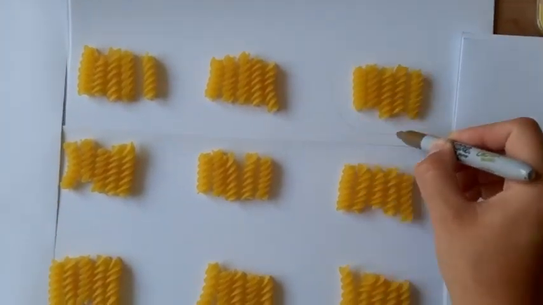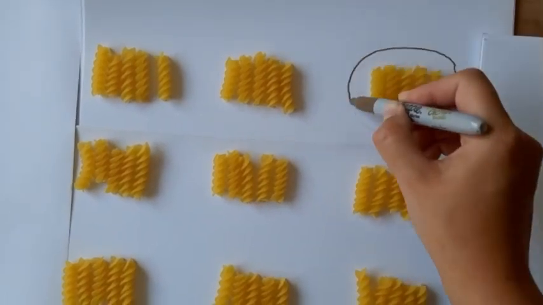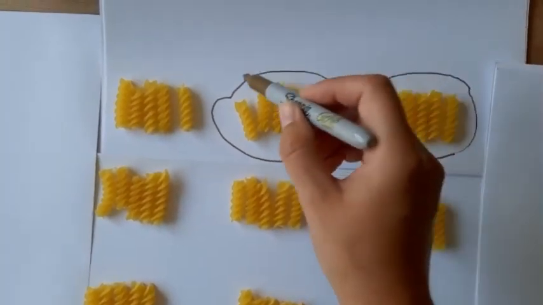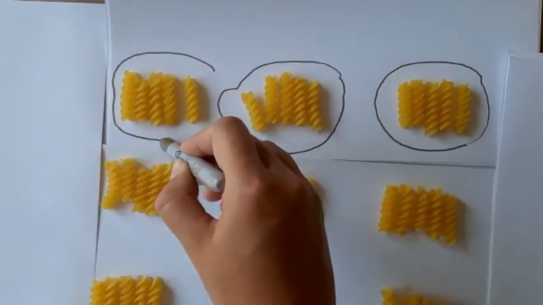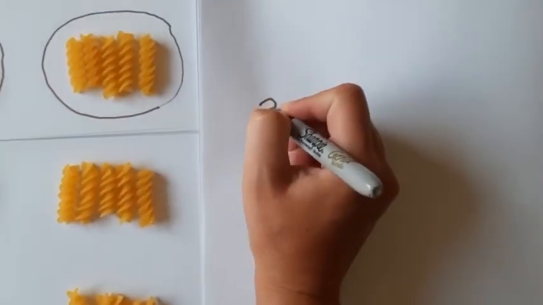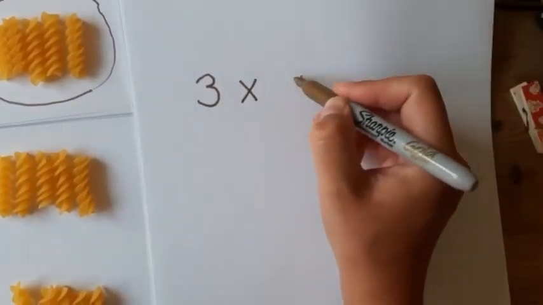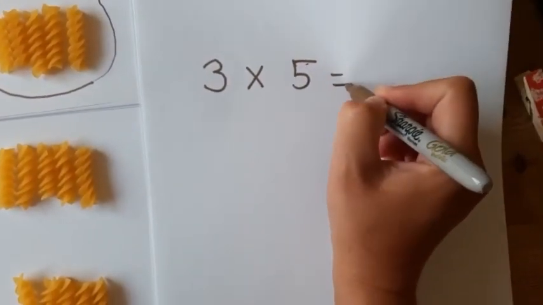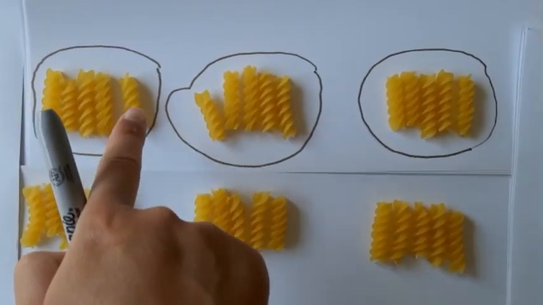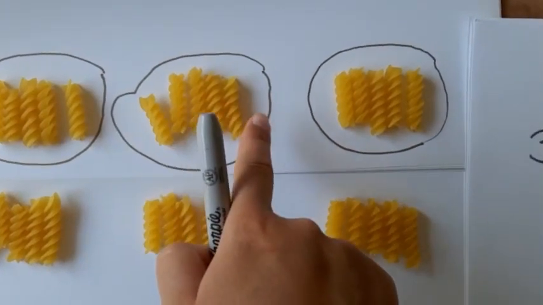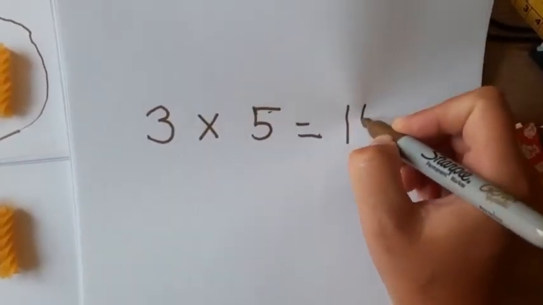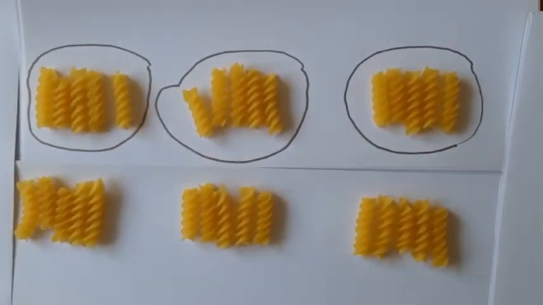So there's 1 group of 5. There's 2 groups of 5. And there's 3 groups of 5. And I'm going to see how many pieces of pasta in 3 groups of 5. We call this 3 times 5. So I've got 1, 2, 3, 4, 5, 6, 7, 8, 9, 10, 11, 12, 13, 14, 15. So in 3 groups of 5, there are 15.